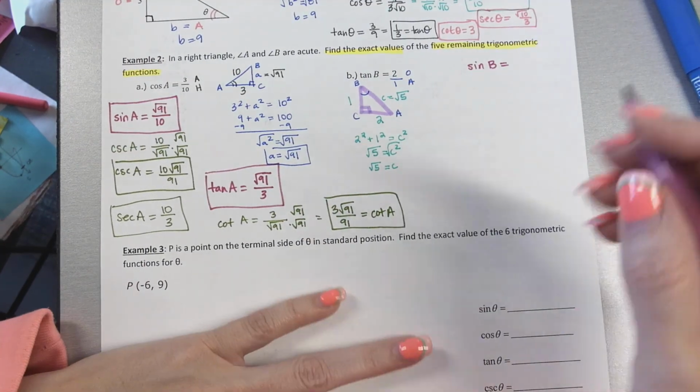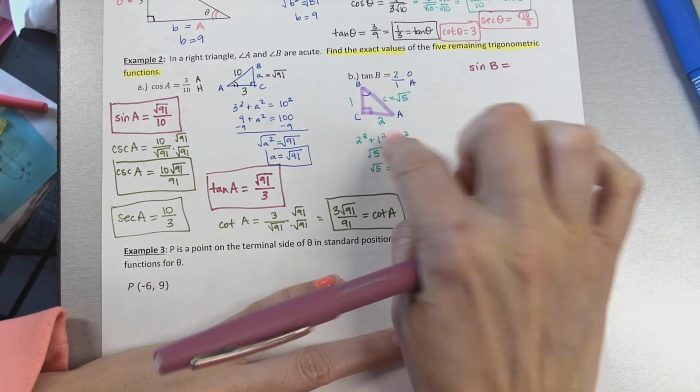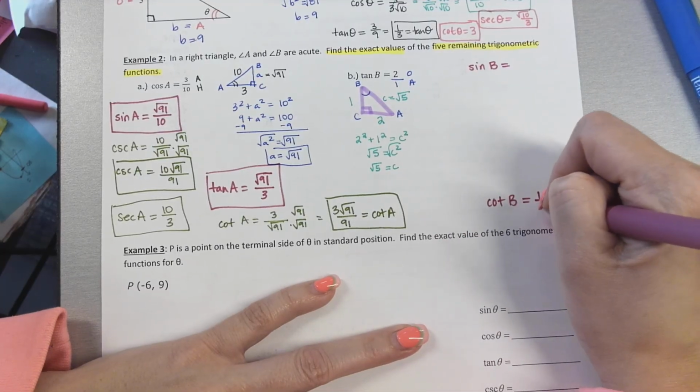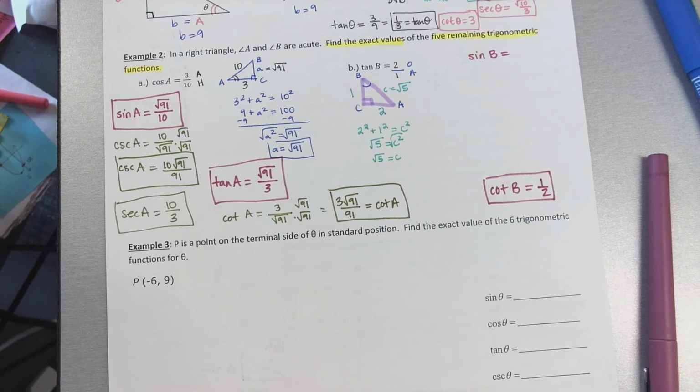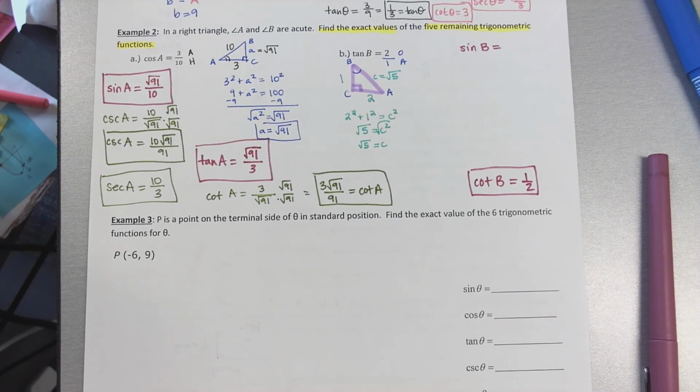The cotangent of B, you just flip this. 2 over 1 is 1 over 2. Once you get your ratios, just check to make sure they're simplified.